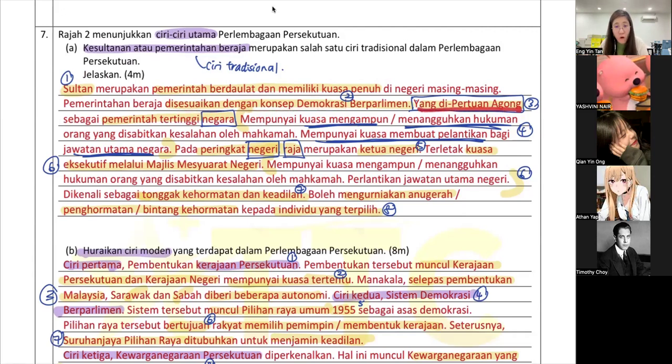Example, Agong is the one that in charge of the negara. He's the leader of the negara. So this one is dekat peringkat negara. So Agong is the ketua negara, and these are all the power here. That's why I bracket. I bracket means you choose either one to memorize. So your Agong has the power to mengampun. Your Agong has the power to menangguhkan hukuman.